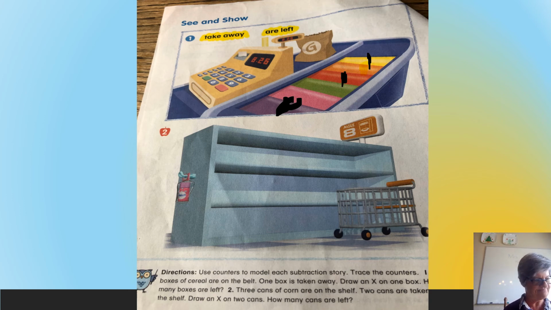And then Mom decides, you know what? We don't really need 4 boxes of cereal. So she asks you to put away 1 box. So you have to take 1 box off the conveyor belt and put it back on the shelves where you got it. So that means we have to take away 1. So you're going to get your other crayon, and you're going to cross out 1 box. So let's cross out 1 box.